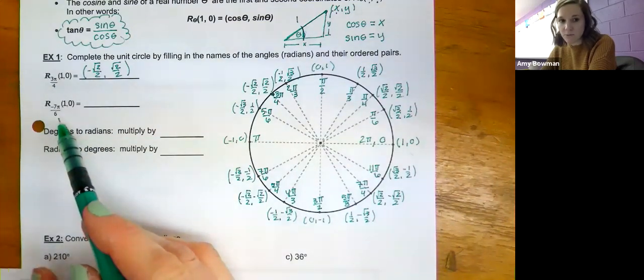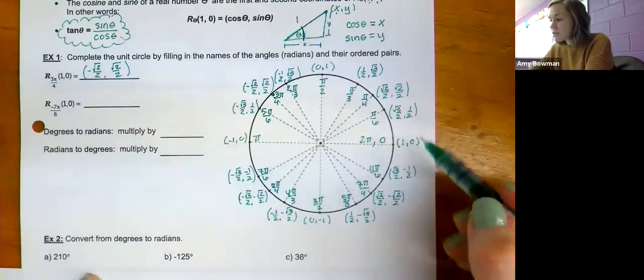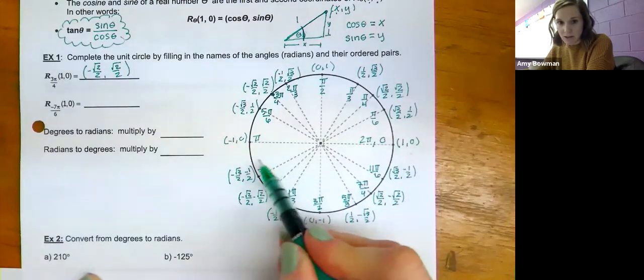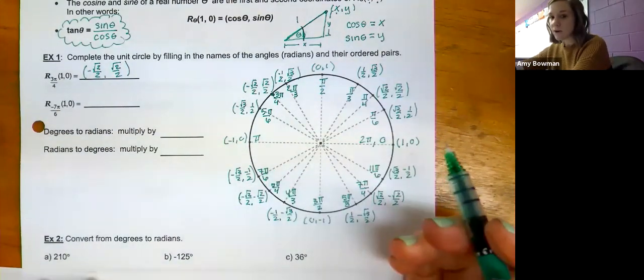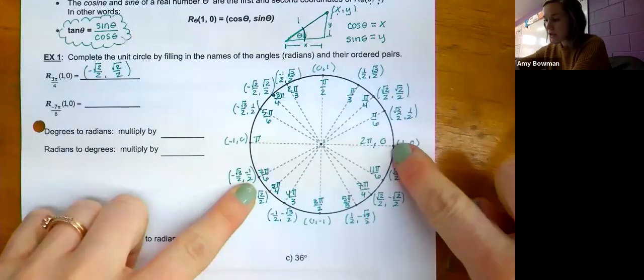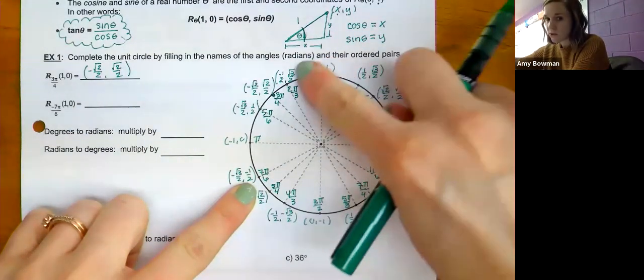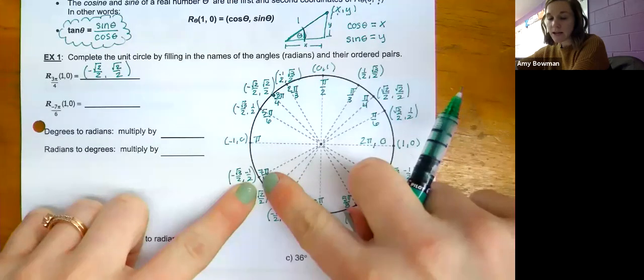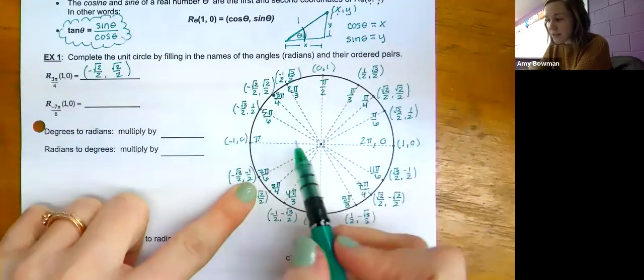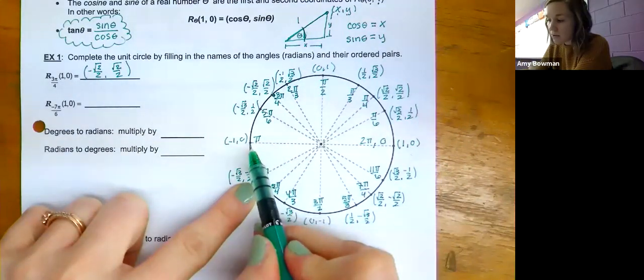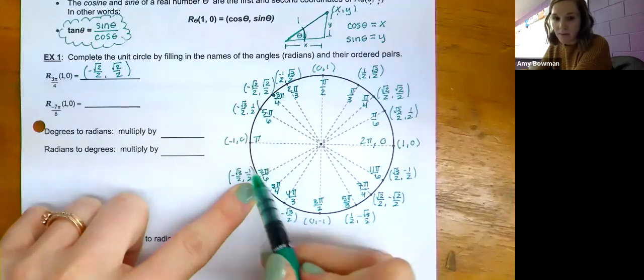Let's look at the rotation for positive 7 pi over 6. So if we look here, we see 7 pi over 6 right here. So follow that rotation. If I'm starting here, going all the way around the unit circle to positive 7 pi over 6, I just visualize it. I'm 30 degrees, or pi over 6, past the halfway point.